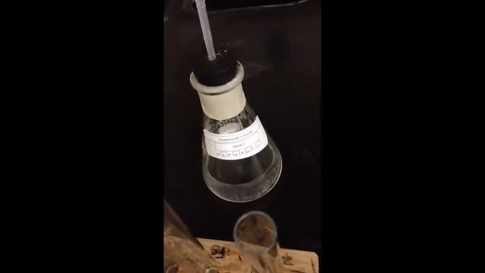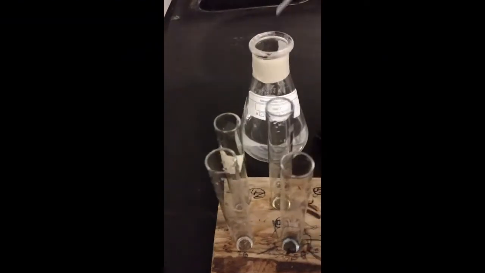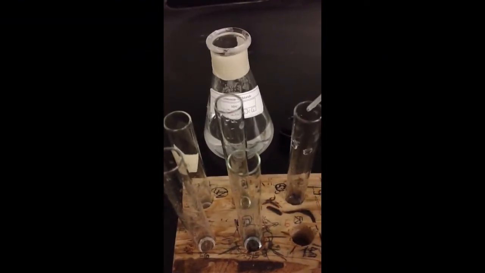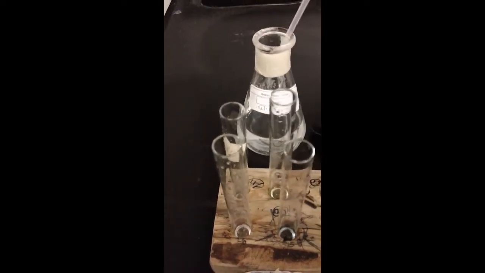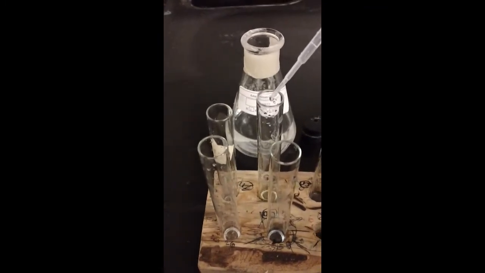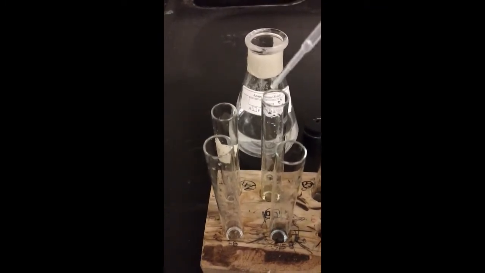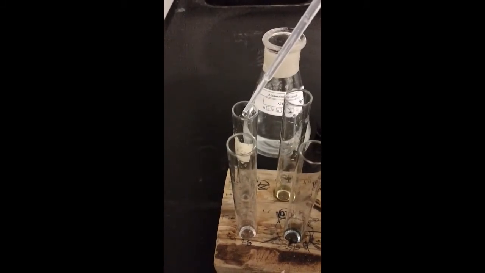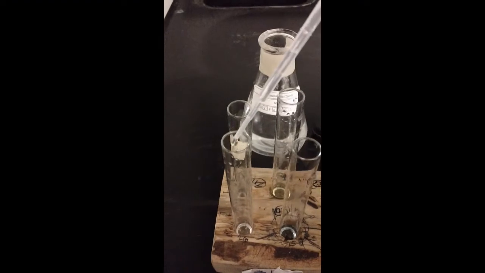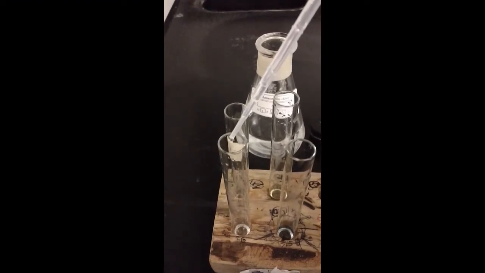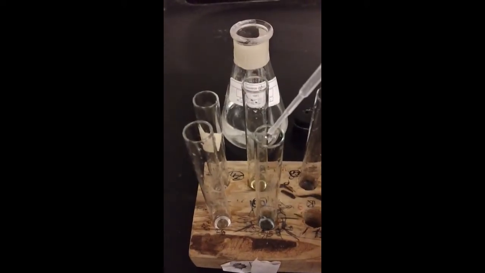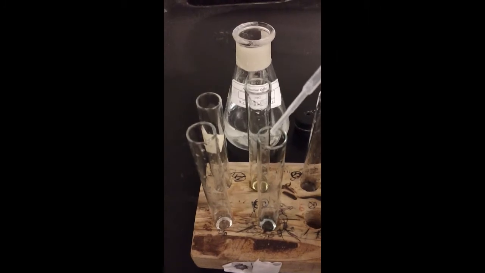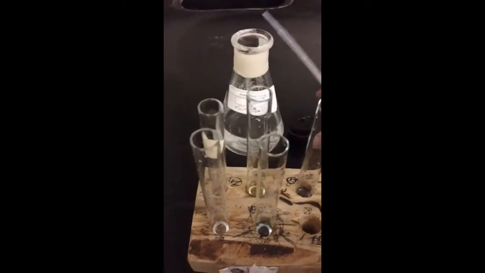I double check the bottle, make sure it's NH4Cl, and then I add my 10 drops. So I've added about 10 drops to each one.